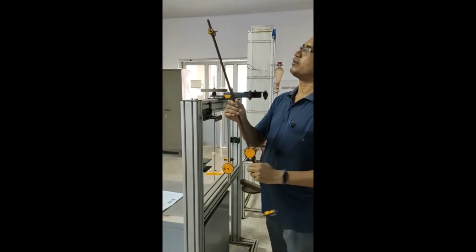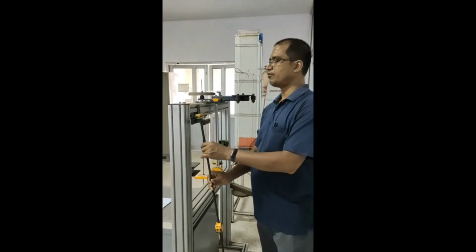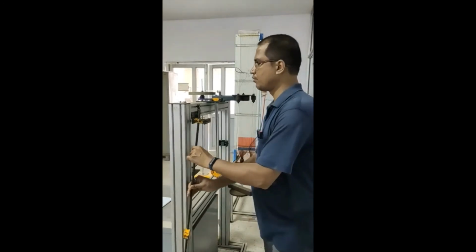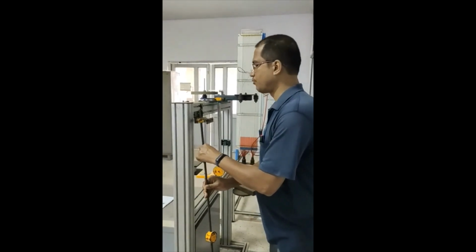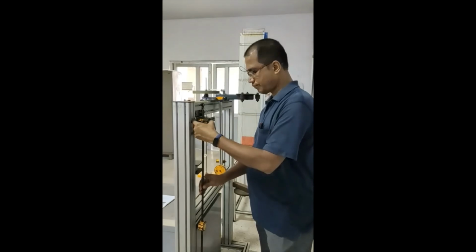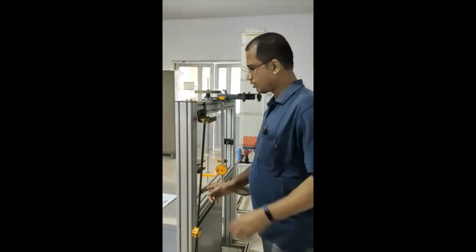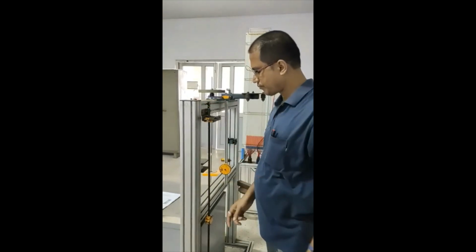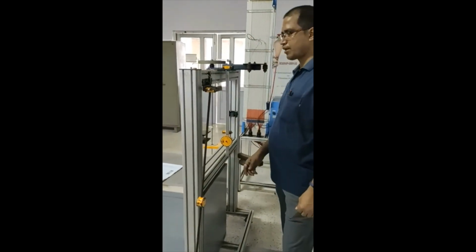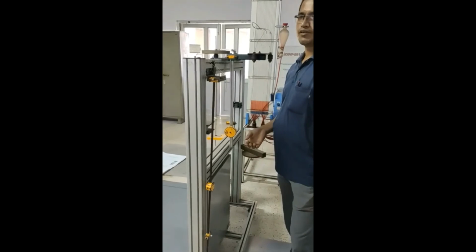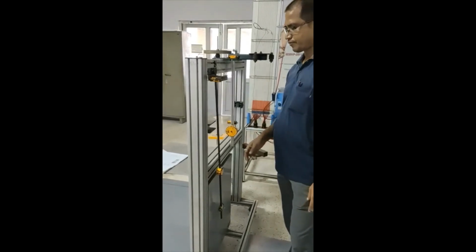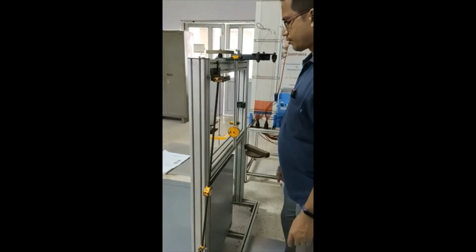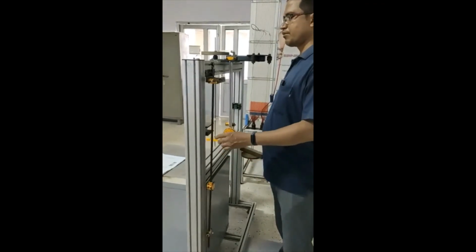So changing this length, we suspend it, then we give the angular displacement. It will oscillate, and we will find out the time period, the periodic time, and we will complete the experiment for different lengths of the knife edge positions and the mass position. This way we need to complete the whole experiment.